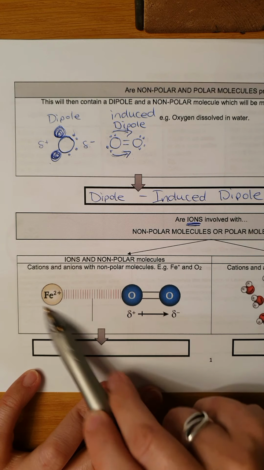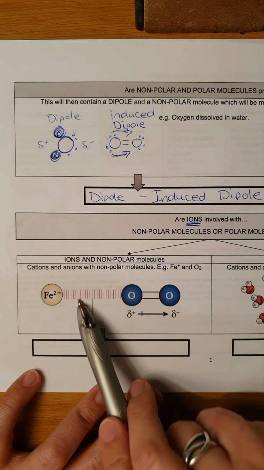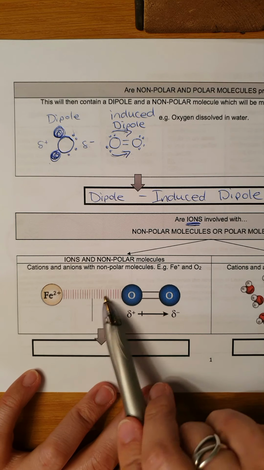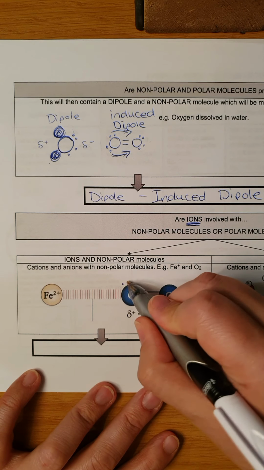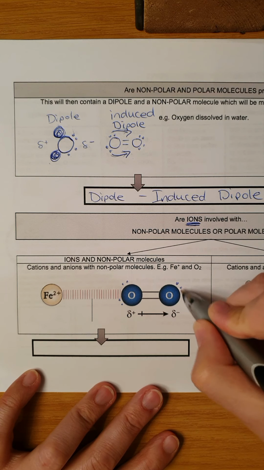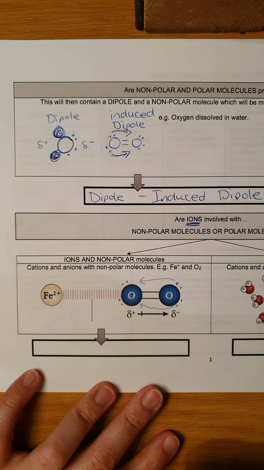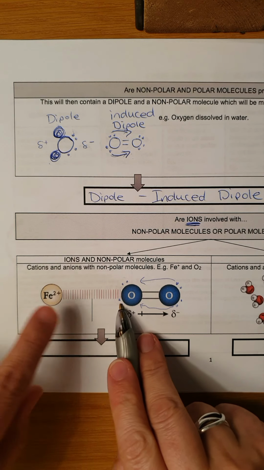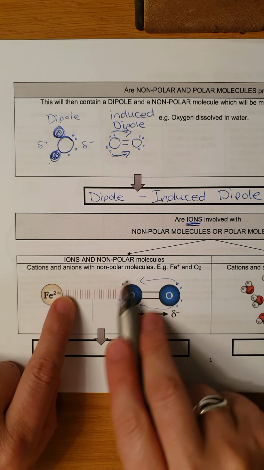Now, because this is positively charged, there is some sort of attraction happening here. The electrons that were over here are now being attracted to that side of the molecule, because this side of the molecule is close to that positively charged particle. And remember, opposites attract.